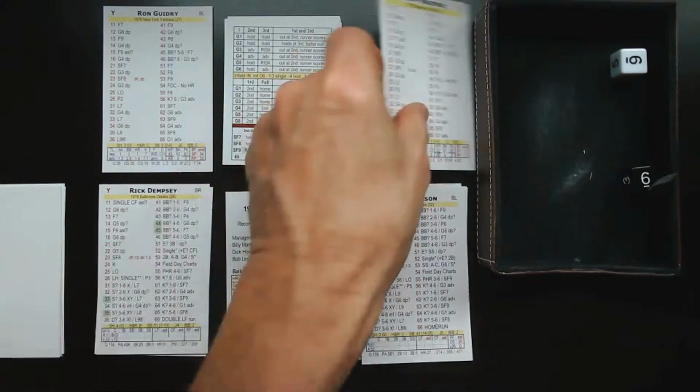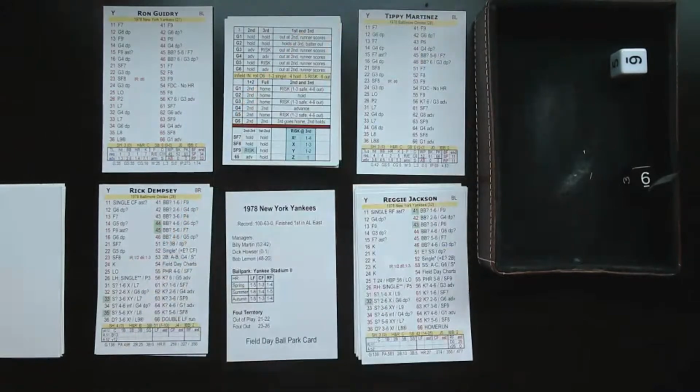And that will bring in Tippy, no relation to. So we'll close the book on Martinez. He ends up going 6 2/3. Nine hits, and 8 of them came in just 2 innings, the 3rd and the 7th.